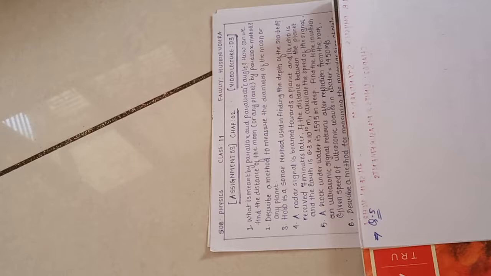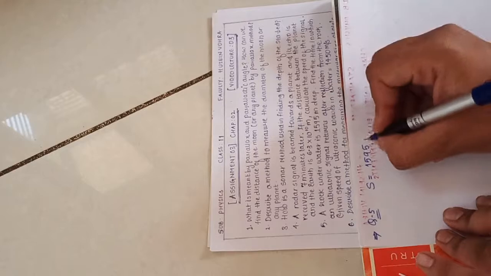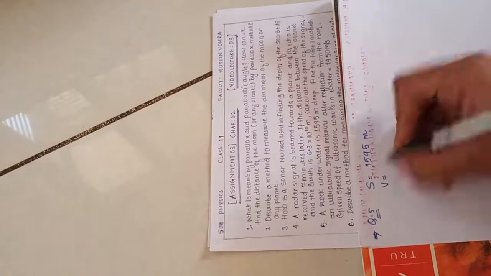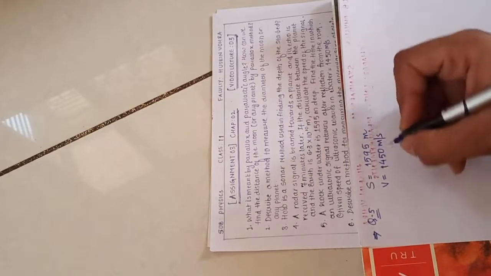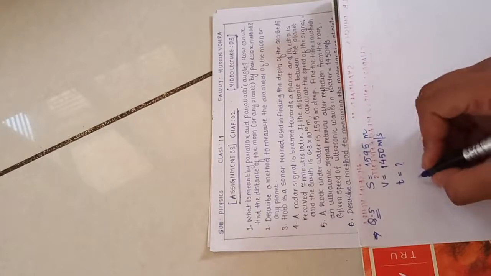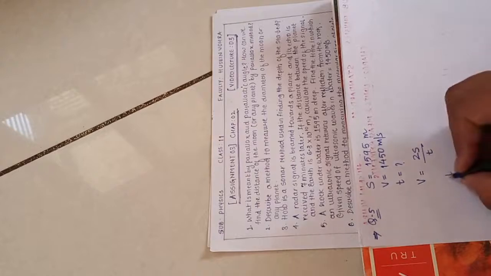Clear? Now let us see the example of assignment 3, question number 5. A rock under water is 1595 meter deep. S is given, 1595 meter deep. Find the time in which an ultrasonic signal returns after reflection from the rock, given the speed of the ultrasonic wave in the water. Speed is given, that is V is 1450 meter per second. So we have to determine the time. We know the formula: V is equal to distance, that is 2s, upon time T. In order to determine time, T is equal to 2s by V.